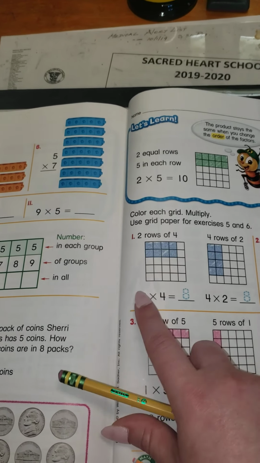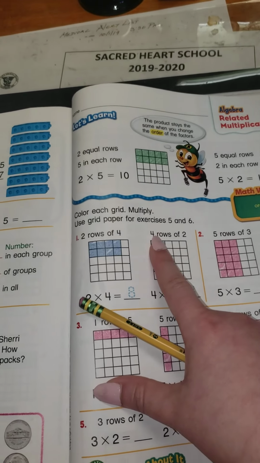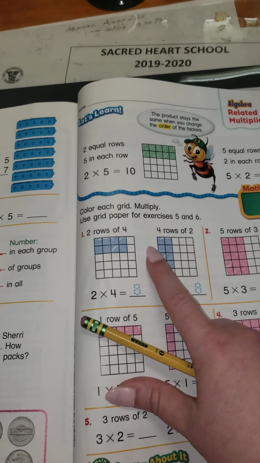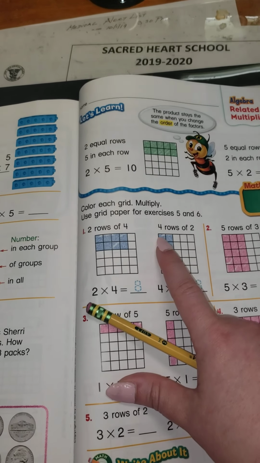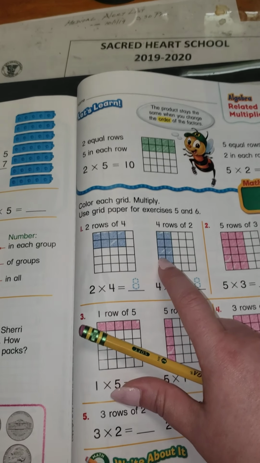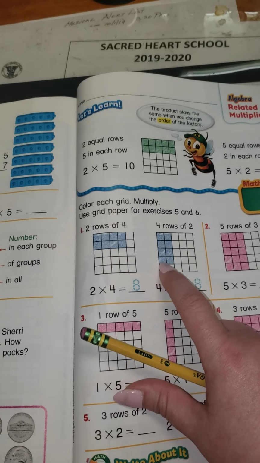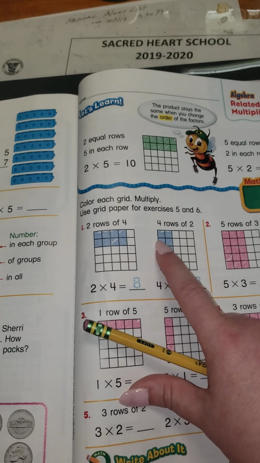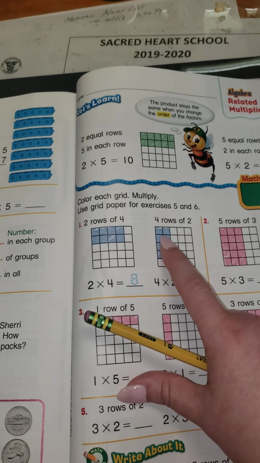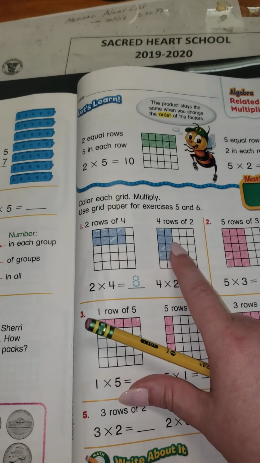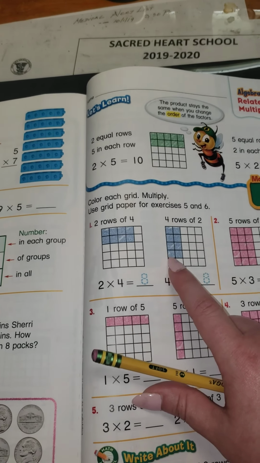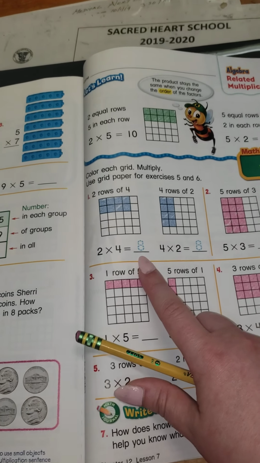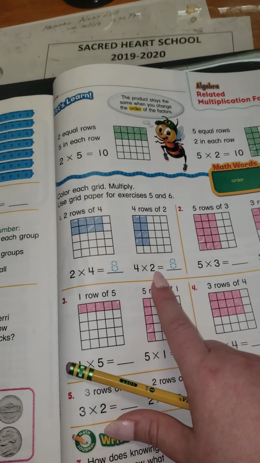But it changes now when I go here to get 4 rows of 2. Remember again, rows are from left to right. So here's 1, 2, 3, 4. I'm only using these 4 rows. But the second number tells me that I must have 2 boxes in each row. So 1, 2, they did it. Counting them all up, I'm going to get that 8 equals 8.